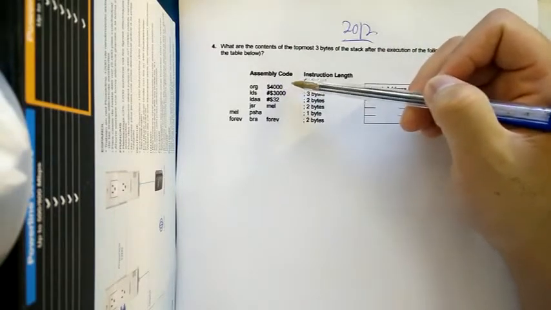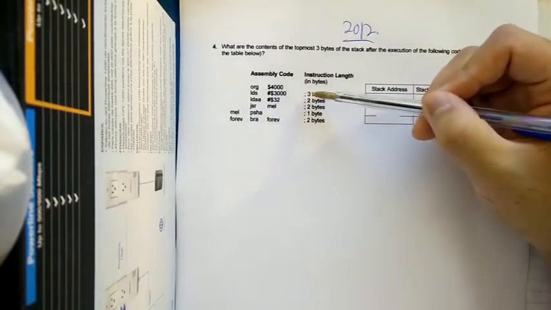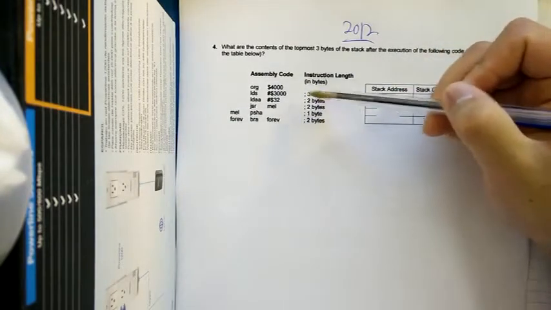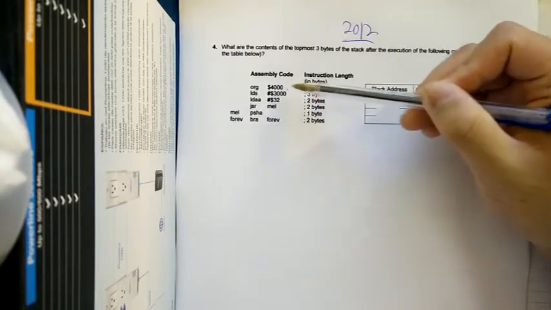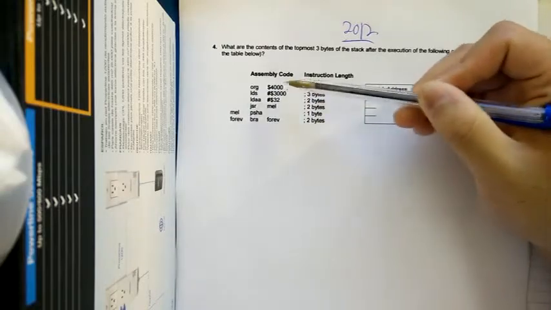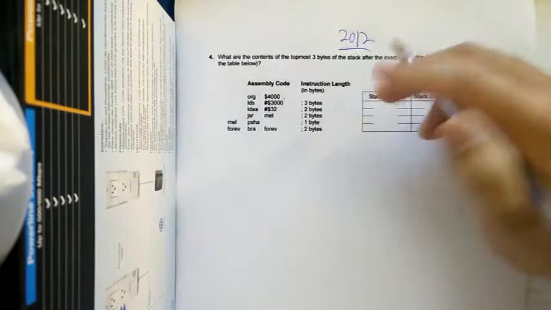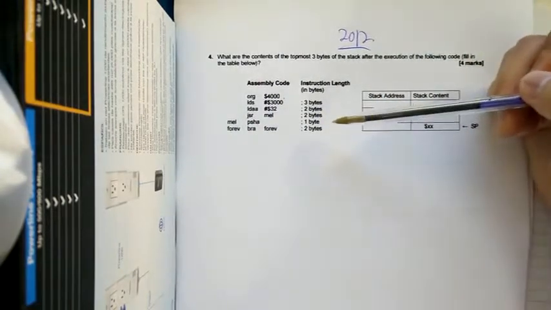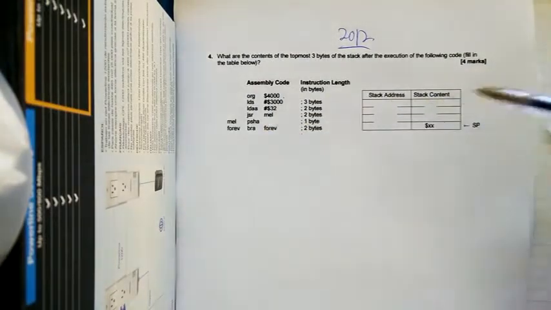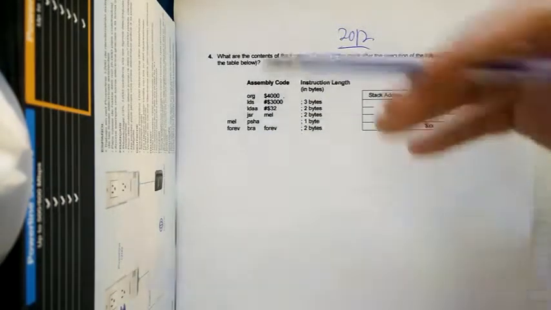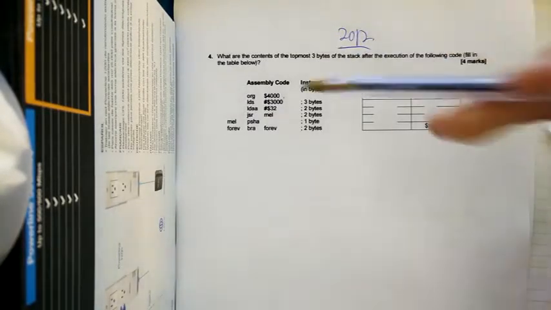So origin 4000 is going to correspond with the instruction length in bytes. So every line that I run, I'm going to add bytes to 4000. So for the first line, I'm adding 3 bytes to 4000, I'm adding 2 bytes to 4000, I'm adding another 2 bytes to 4000. And it actually stops at jump to subroutine. And the reason why is because jump to subroutine actually starts off the subroutine, which will draw from whatever the previous lines were, and it's going to perform operations.